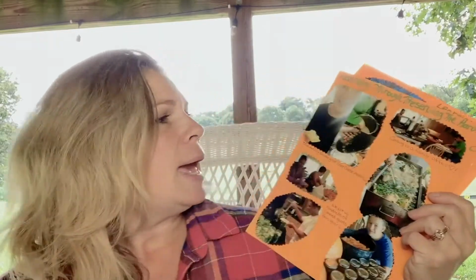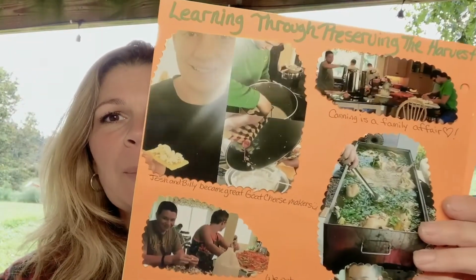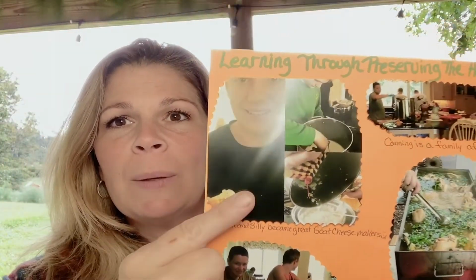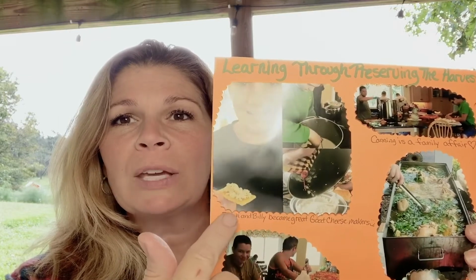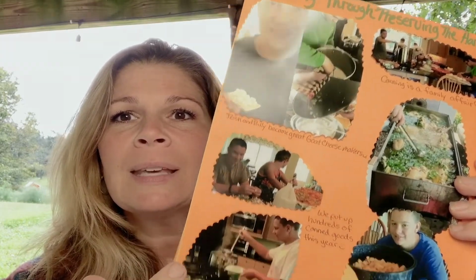But let's say you did an entire year where you didn't follow a textbook, but you based it off of what they were interested in. So this one is learning through preserving the harvest. We like to learn how to do for ourselves, how to have our own food. And so what I would do is I would take pictures. And there we made some goat cheese. We had some dairy goats for a time, and we made the goat cheese, and it's just a picture of one of the boys enjoying it.